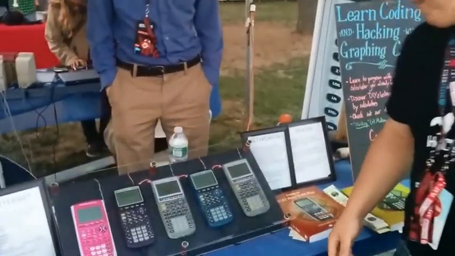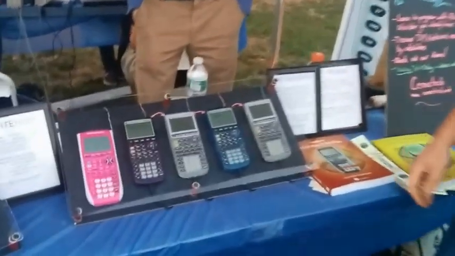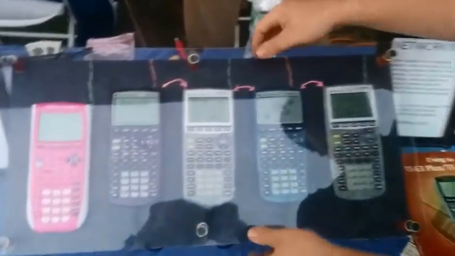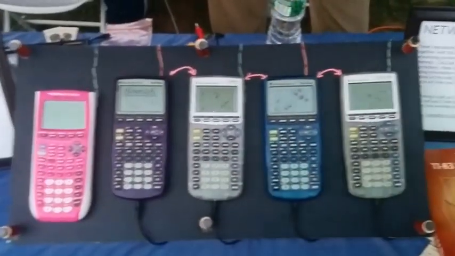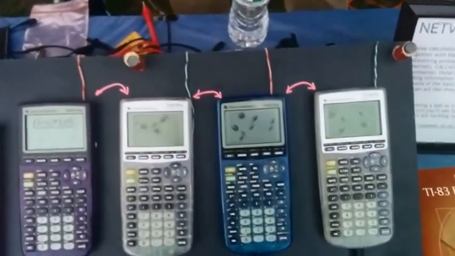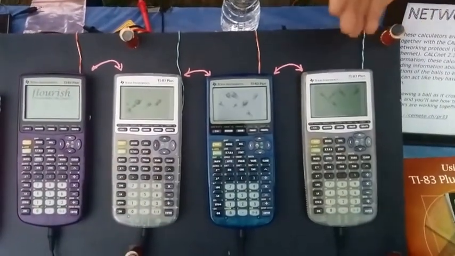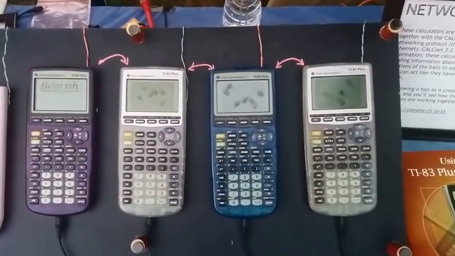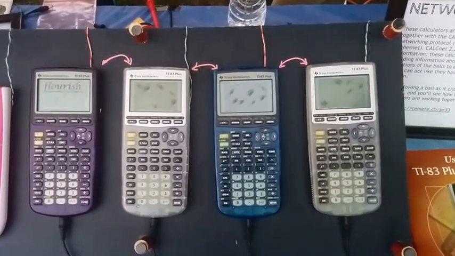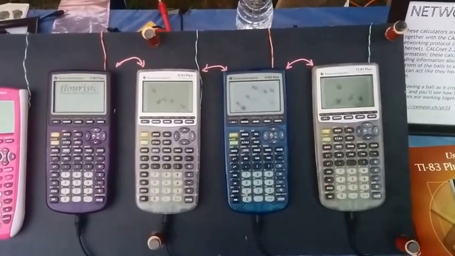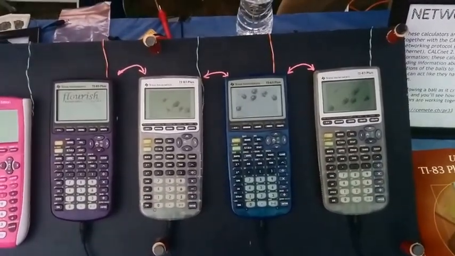Okay, we're here. We have a networking demo that uses the CalcNet 2.2 networking protocol. It's the Flourish demo written by Kerr Martian over there. And it's a bunch of calculators linked together showing off the serial communications between the 4 calculators here. And the balls are bouncing back and forth showing they're all communicating.